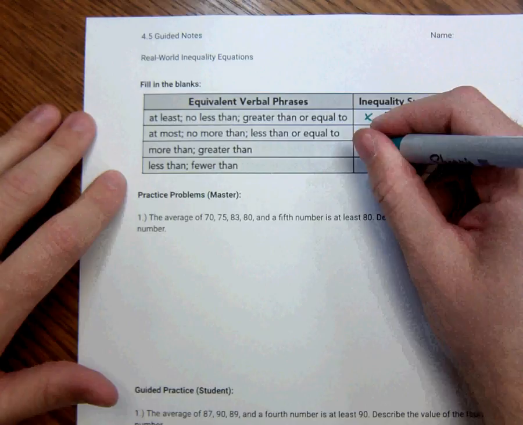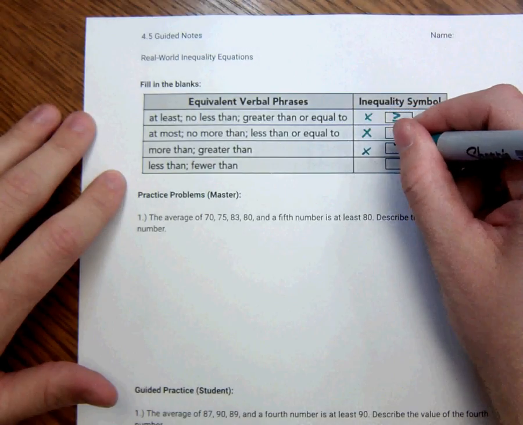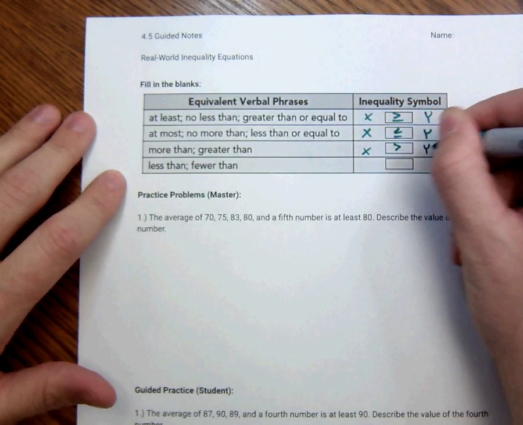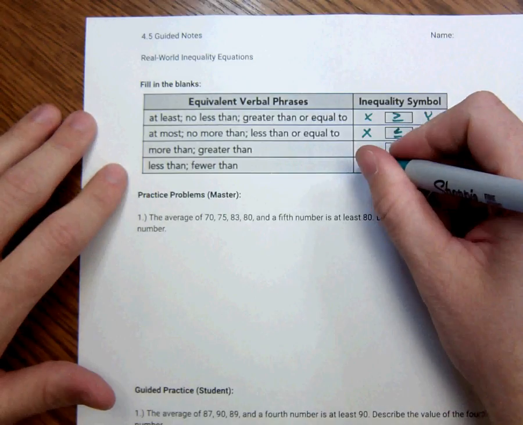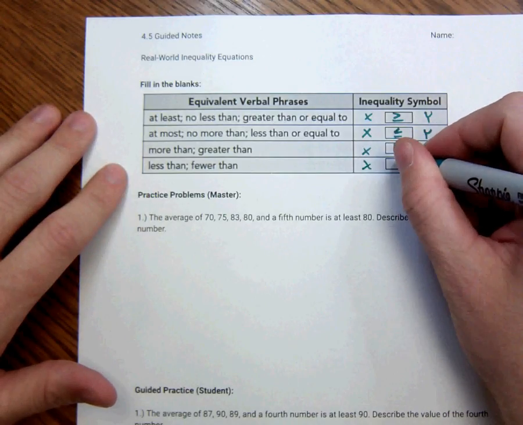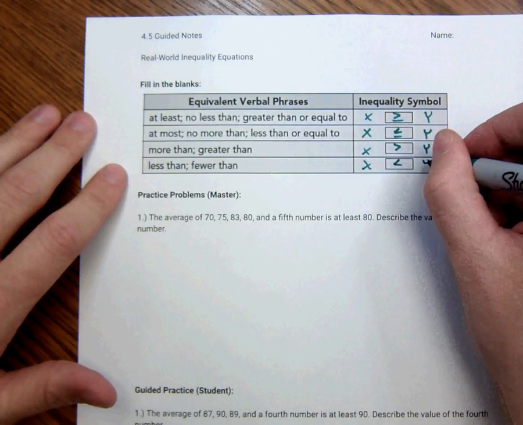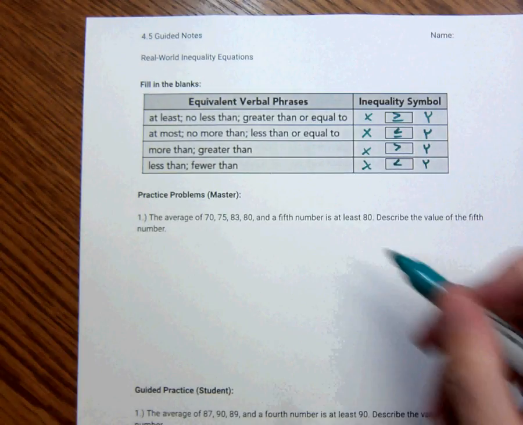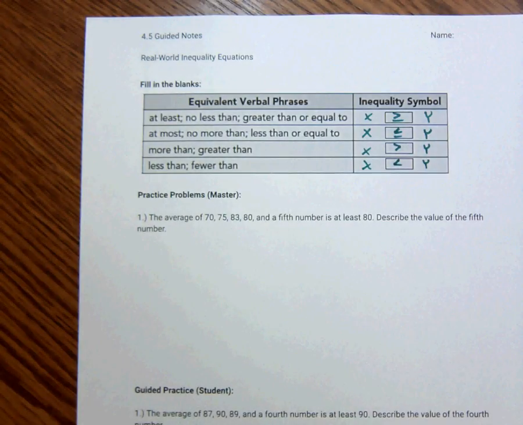More than means that x is greater than y. And less than means that x is fewer, smaller than y. So please refer to that table when you are confused about which inequality you will need. So more than that, let's talk about these problems.